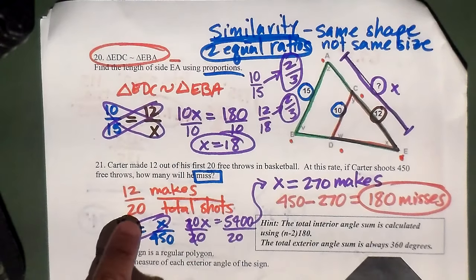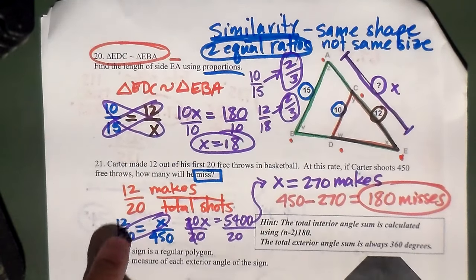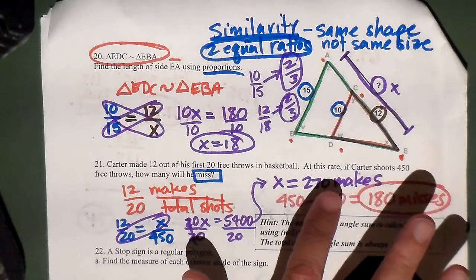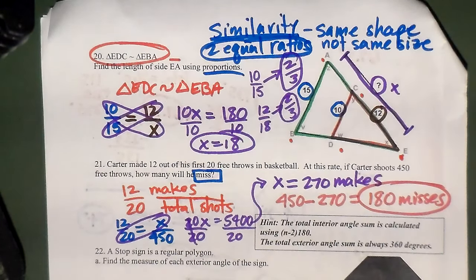So makes over total equals makes over total. And once you find out how many he's going to make, then you subtract to find out how many he's going to miss.